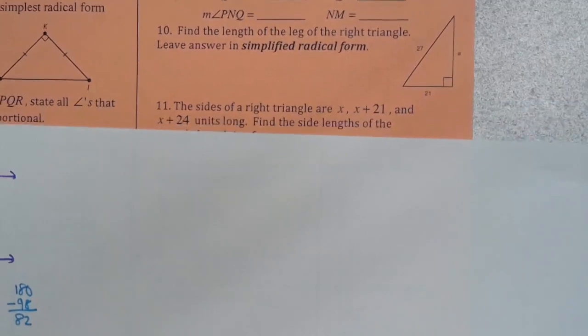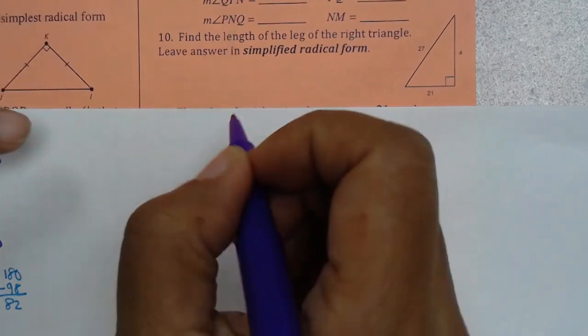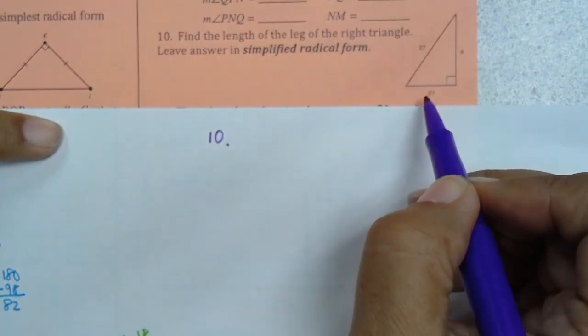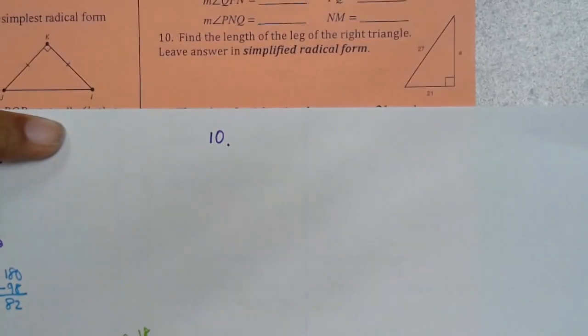To find the length of this leg right here, you notice you have two sides of the triangle. So if you have two sides of the triangle, then you could find the third side by just using the Pythagorean theorem. So for number 10, you don't have a 45 or a 30-degree angle in there, so it's not a special triangle.